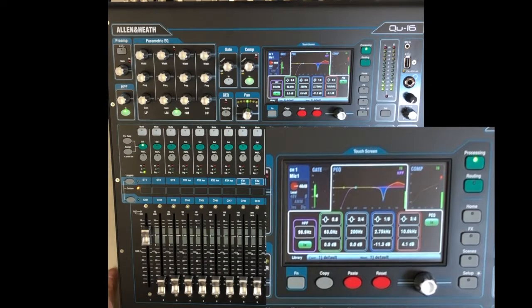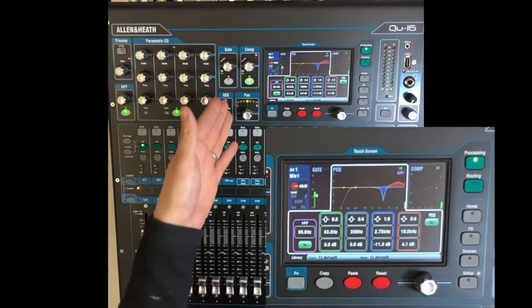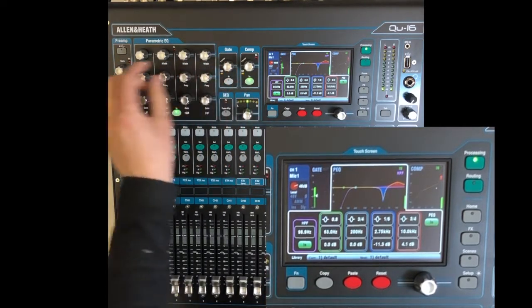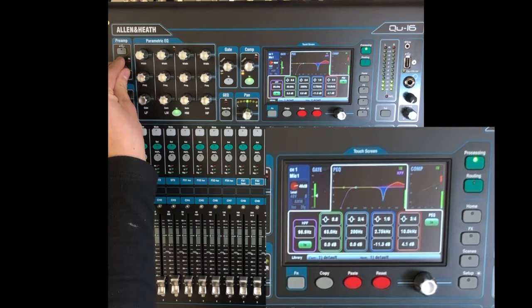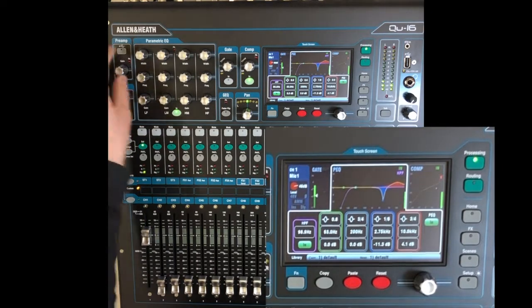Gates are something that can be set up, but most of the time, to be honest, we won't be using the gate. However, compressors can be used, particularly for vocal microphones that aren't being used at the same distance. So for example, if somebody moves forwards and backwards quite a lot and increases their volume, we can add a compressor.